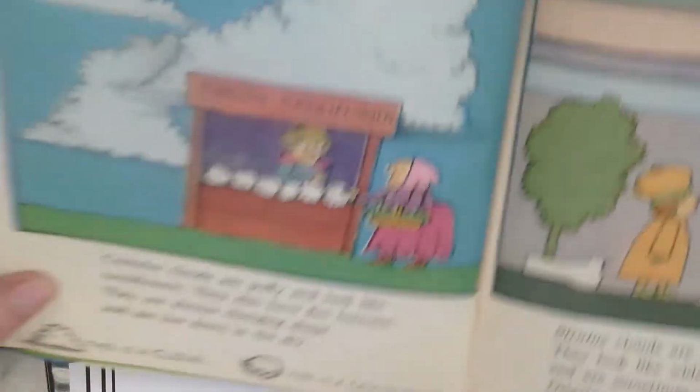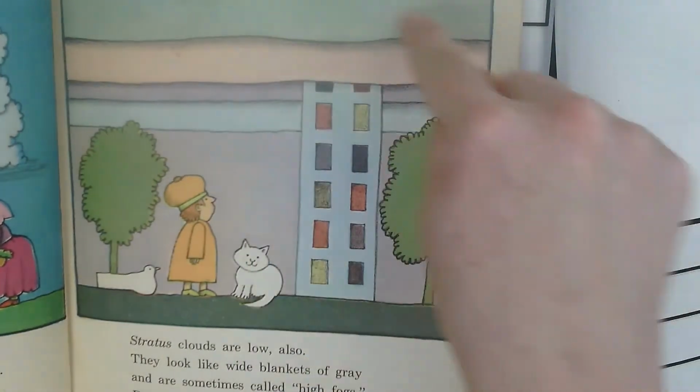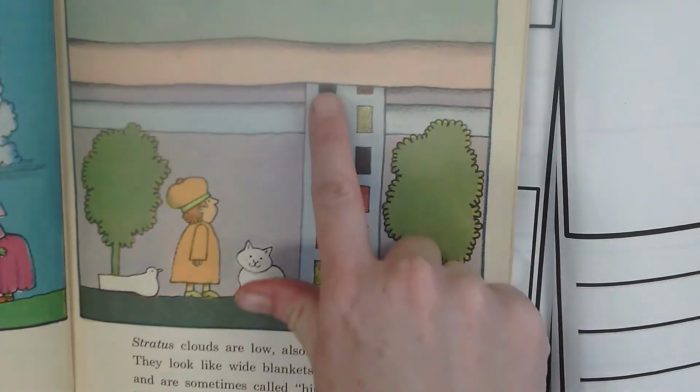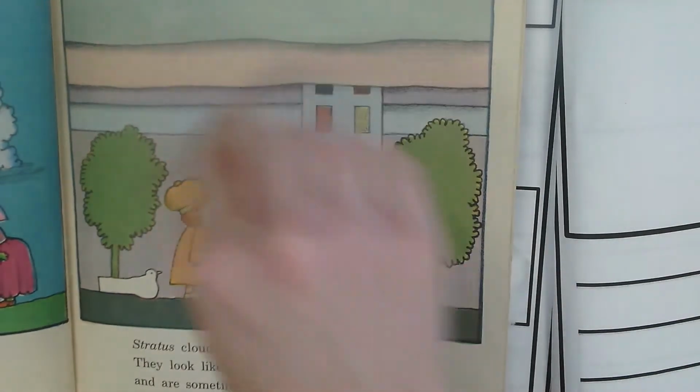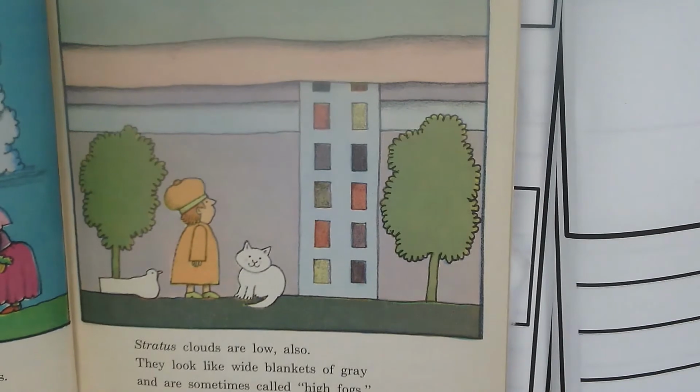Alright, let's go back to the book. Okay, so there's the cumulus clouds. Here are the stratus clouds up here. And you can see, it took me a little while to understand what's happening in this picture, but that is a building, and these are the stratus clouds. And it looks like they're just colored by the lights of the sunset.